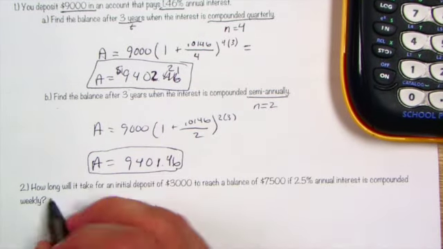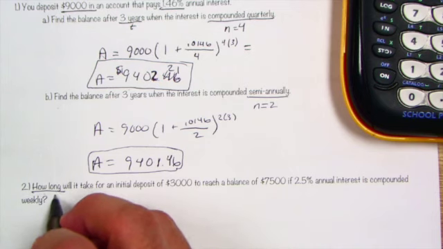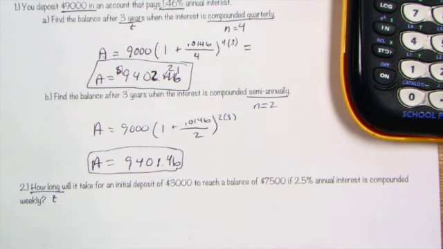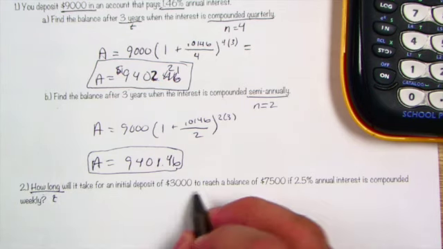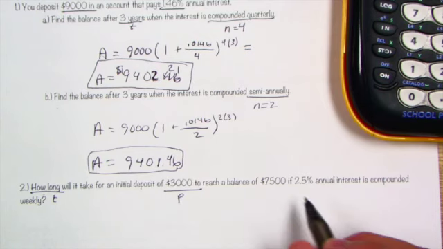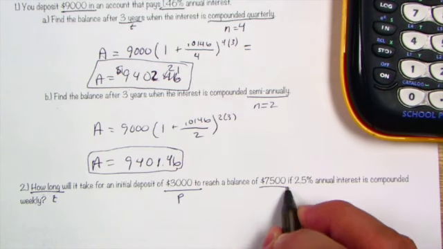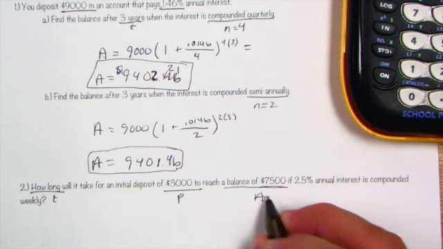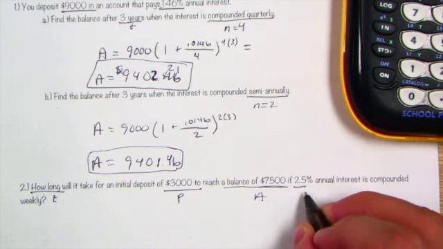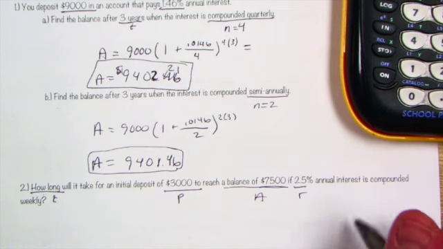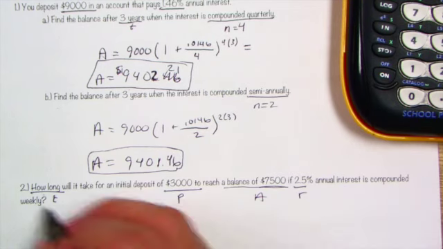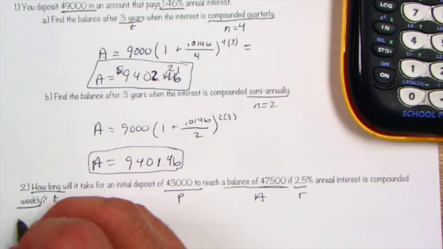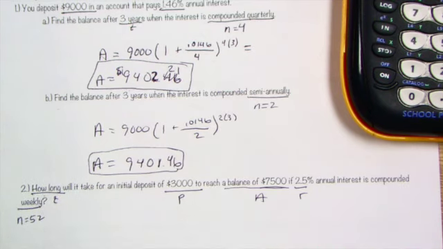How long, meaning T, will it take for an initial deposit of 3,000, which is P, to reach a balance of 7,500, which is going to be A, if 2.5%, which is R, annual interest is compounded weekly? How many weeks are in a year? And it's 52. So everything's in there. We're looking for T.